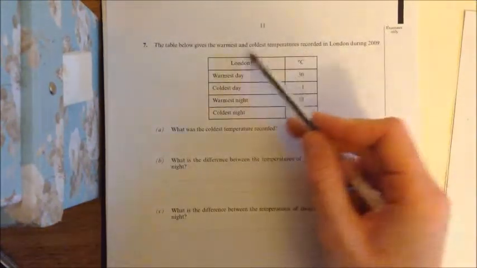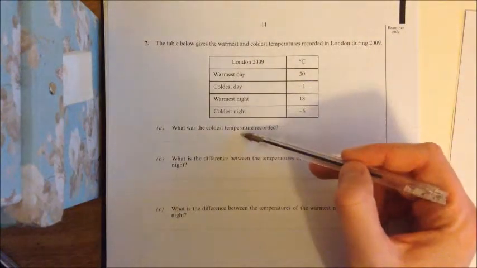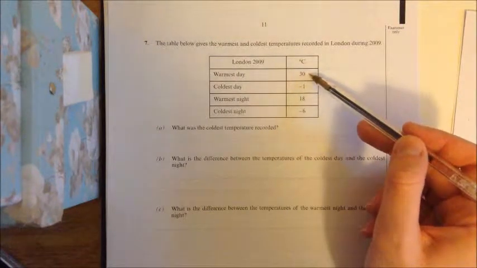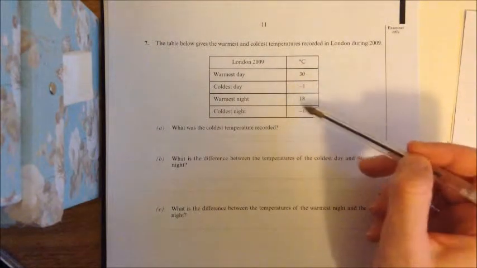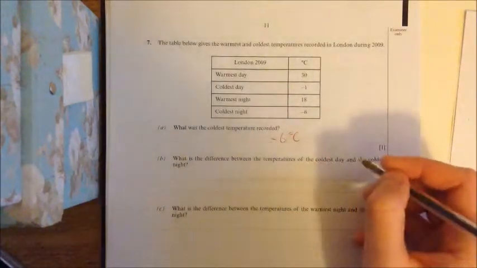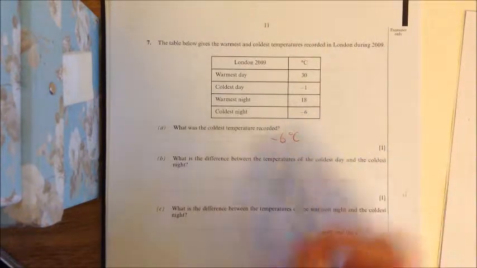The table gives the warmest and coldest temperatures in London in 2009. What was the coldest temperature? Remember, negative numbers are smaller than positive numbers. So the coldest temperature there is going to be -6 degrees Celsius, the lowest. Remember, when we go to negatives, the bigger the number, the colder it is.